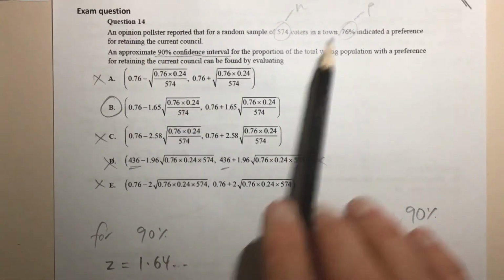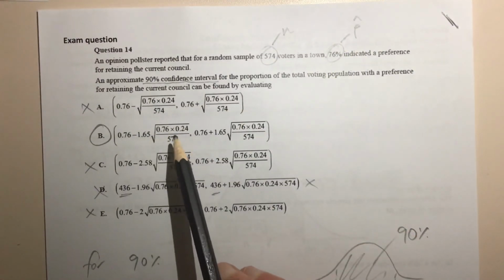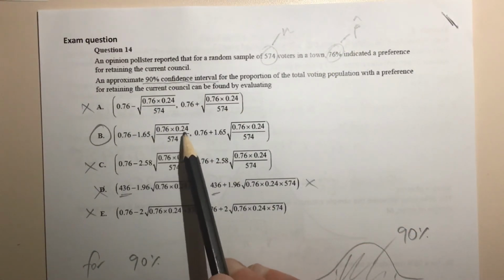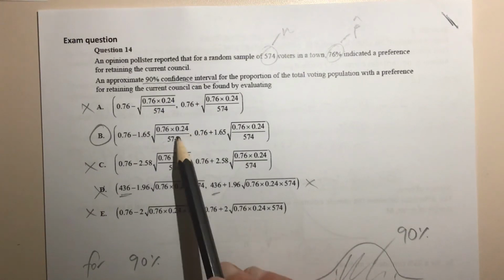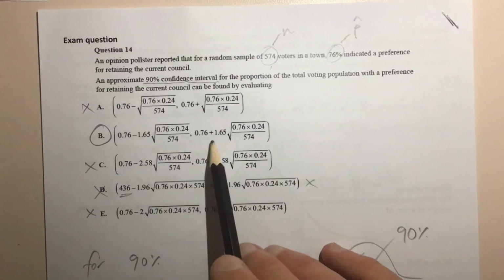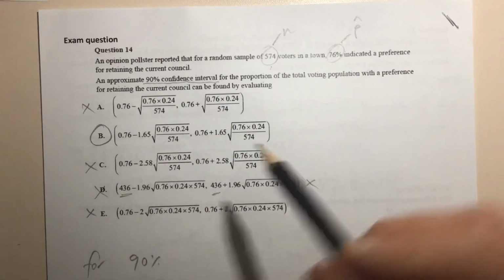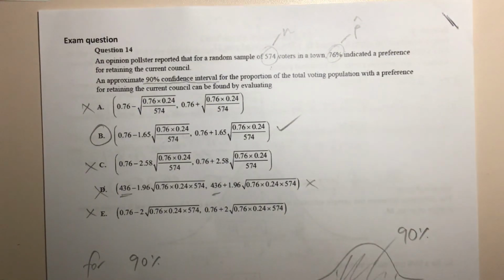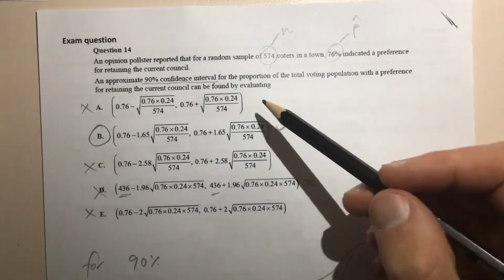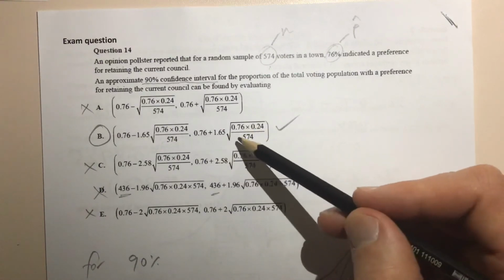Underneath the square root sign, we should have p hat, which is 0.76, yep, times 1 minus p hat, and 1 minus 0.76 would be 0.24, yep, that looks right. Divided by n, where n is the sample size of 574, yep, that looks right. And then the upper end of the confidence interval should be exactly the same sum, but with a plus instead of a minus, and yep, that ticks all the boxes, so B is the correct option. So a good one to see how knowledge of the formula might come in handy here, not just being able to get the final answer, because this question was really about checking which option substituted the numbers into the formula correctly.